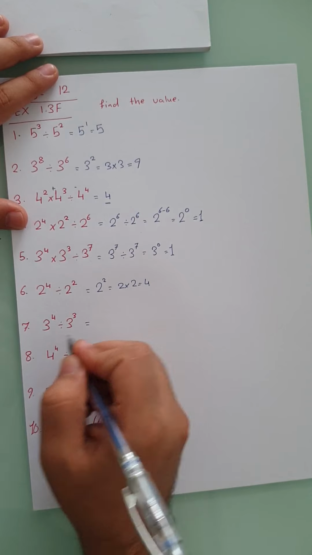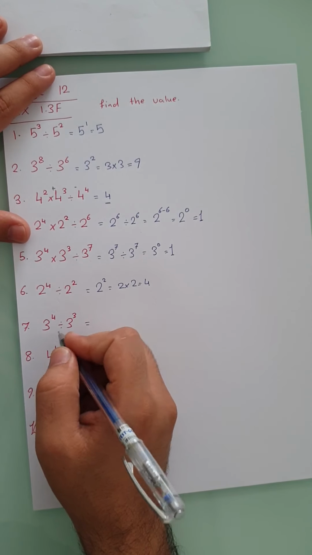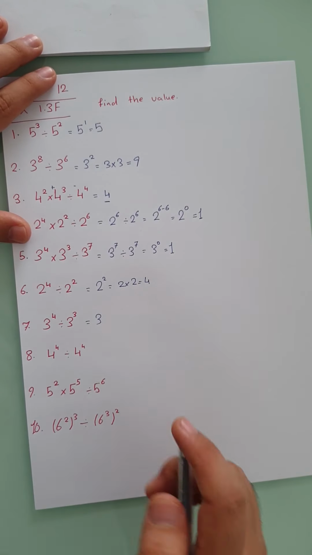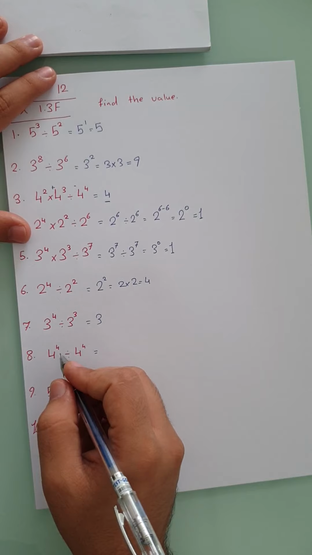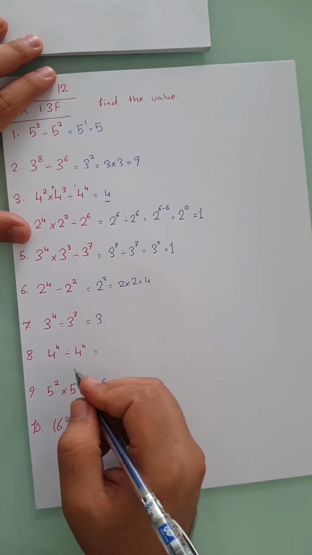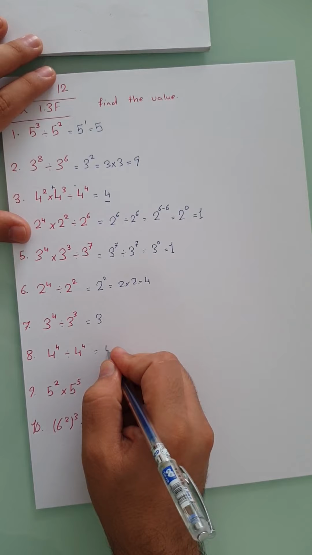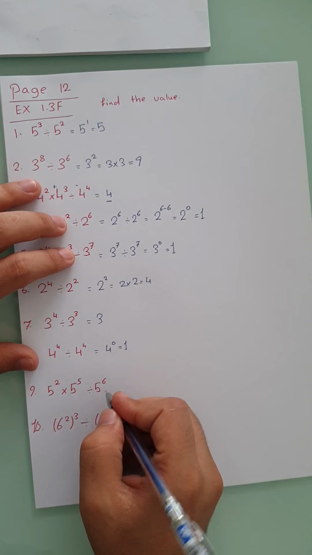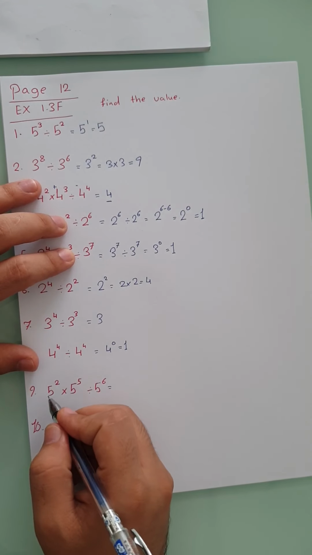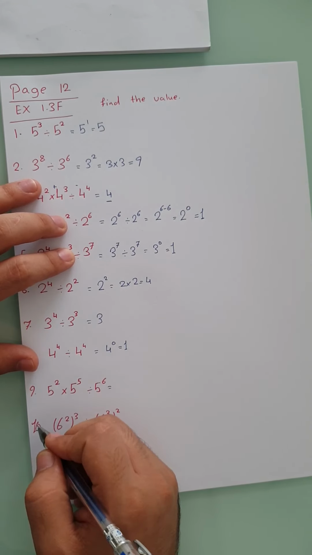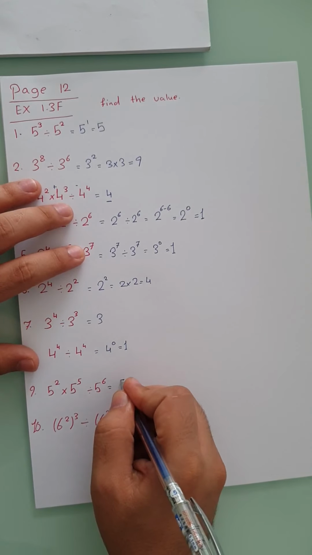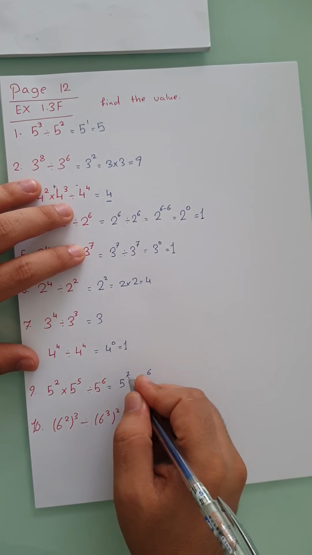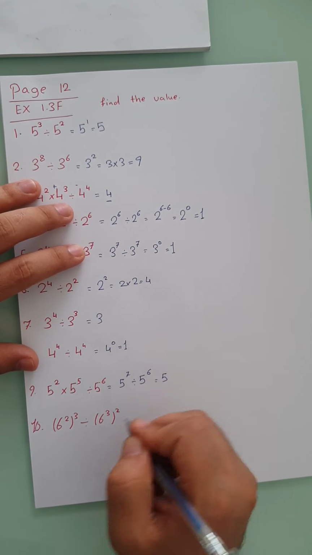Okay, same goes here. 3 to the power of 4 divided by 3 to the power of 3, that will give you only 3, because 4 minus 3 is 1, then it is the same number. This is the same question as number 5. 4 minus 4 is 0, so it's going to be 4 to the power of 0, which is 1. Okay, this question. 5 to the power of 2 times 5 to the power of 5, this is going to be 5 to the power of 7, divided by 5 to the power of 6. So 7 minus 6 is 1, so it is going to be 5 only.